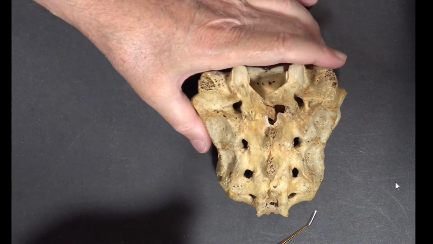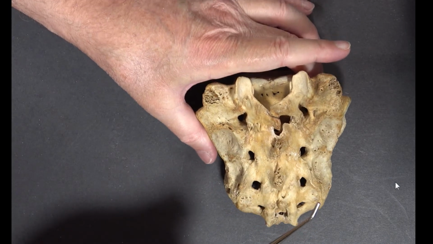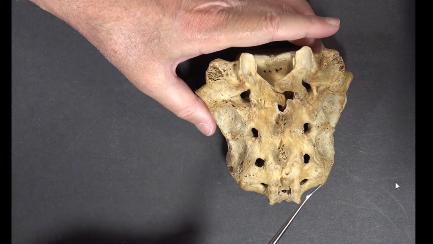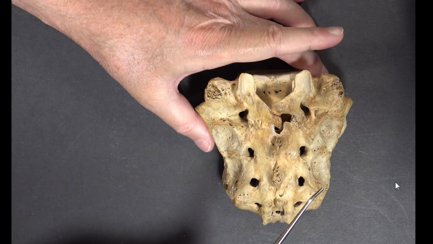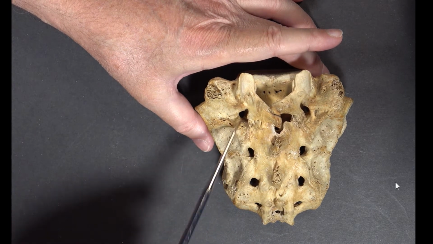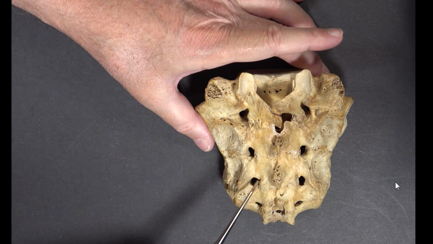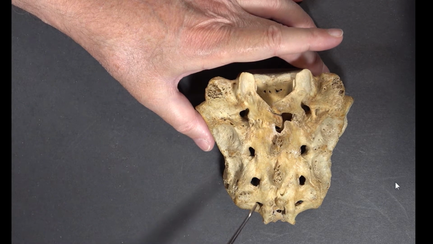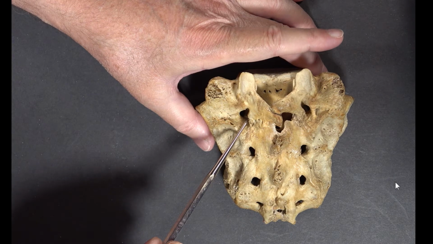We have an intermediate sacral crest, which is a little more difficult to see. So it's best to, let me tell you what these are first. These are just the posterior sacral foramen. We can use these posterior sacral foramen as reference points.